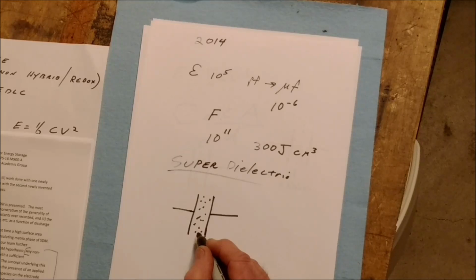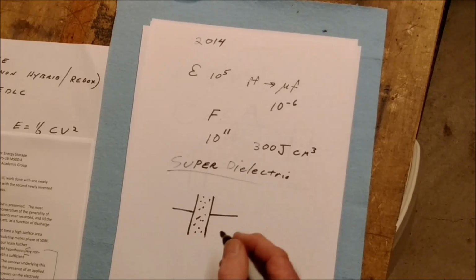The concept underlying this concentration of dissolved ions is such that they will migrate to form giant dipoles in the presence of an applied field. These dipoles will partially cancel the field created by the species on the electrode plates, therefore allowing more charge to collect on the plate for any given voltage, more than is possible with another type of dielectric.